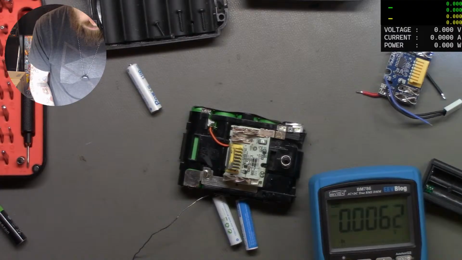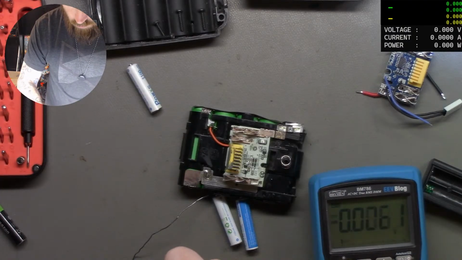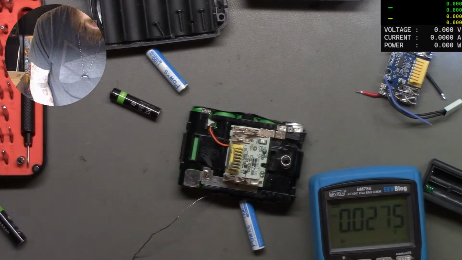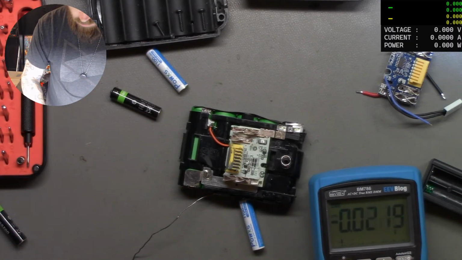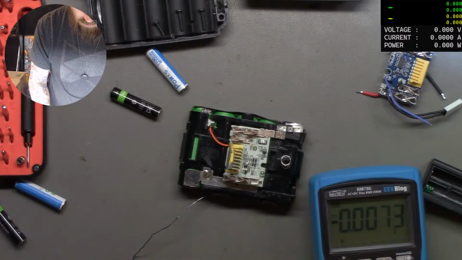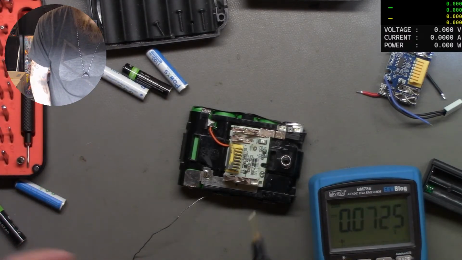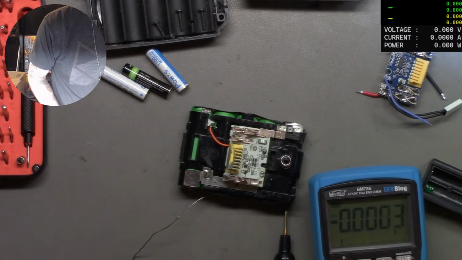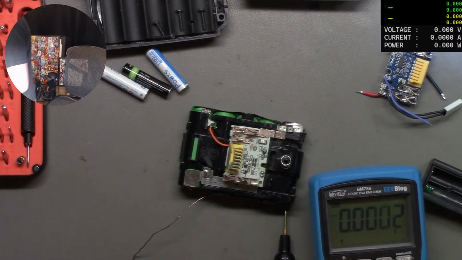1.1. 0.8. One. 0.8. Will this charge these? Let's see.